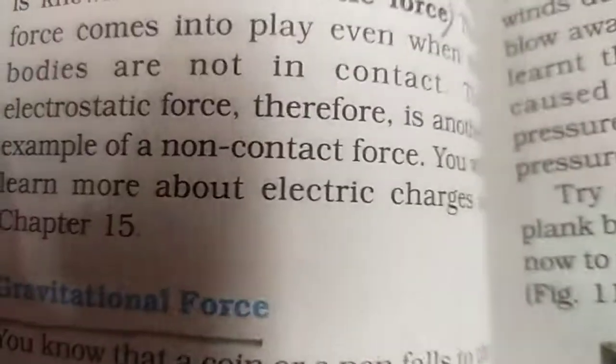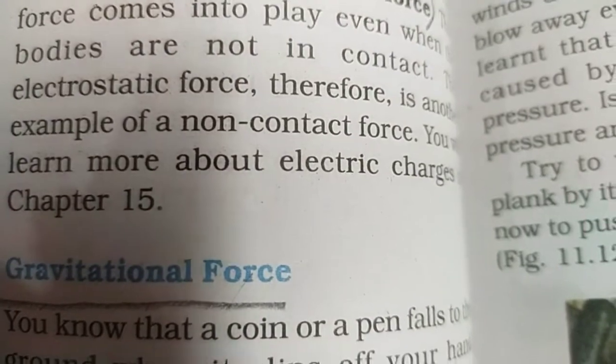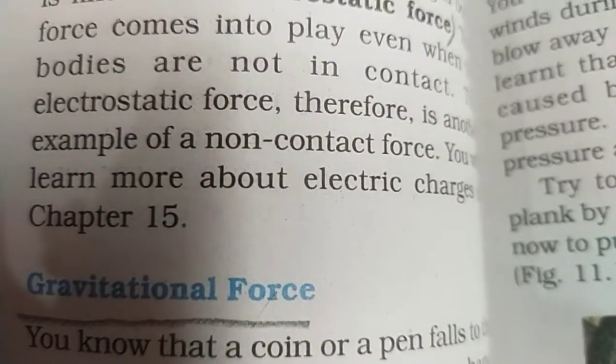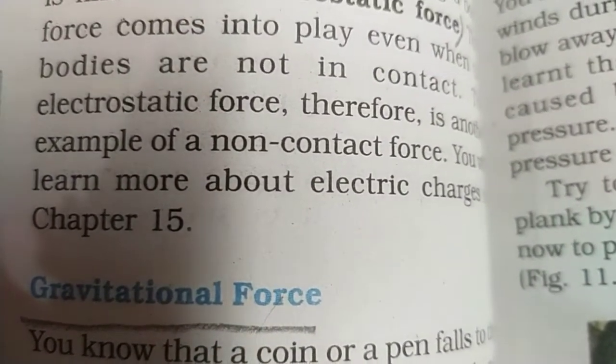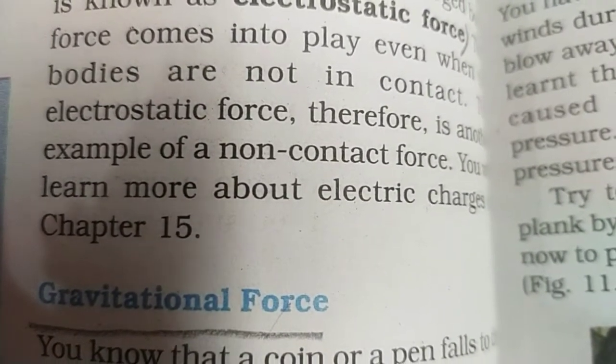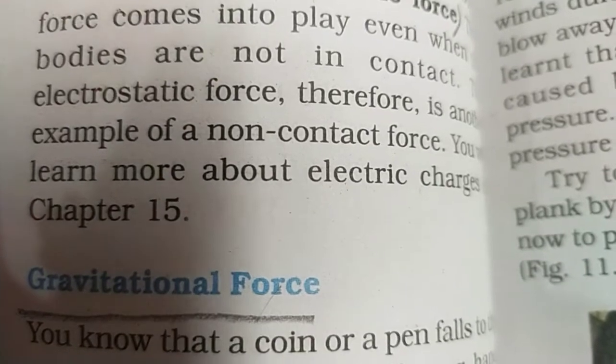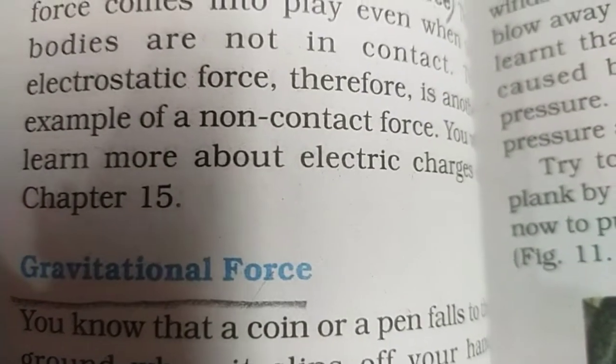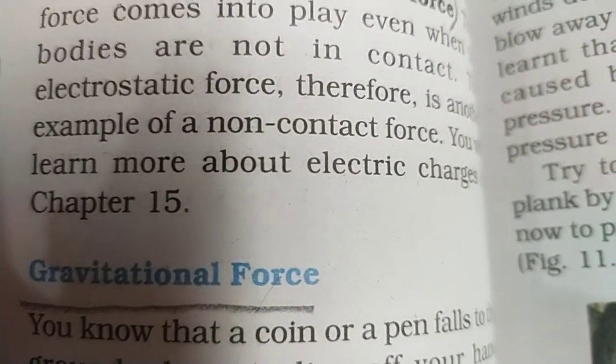Now the third one, which is very important, is gravitational force. You know very well that our earth pulls everything towards its center because of this gravitational force, because our earth has its own force of attraction, that is the gravity or gravitational force. This is also a non-contact force.